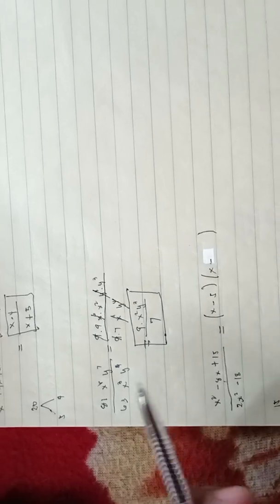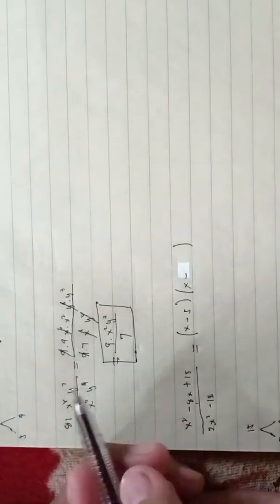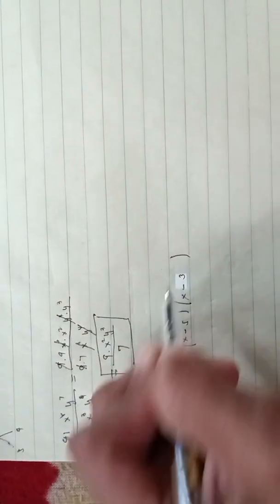Papalitan natin ito ng negative. So let's write the factors of x squared minus 8x plus 15. Factors are x minus 5 times x minus 3. So nakuha natin yung factors ng numerator.